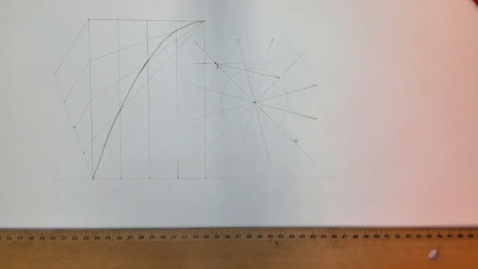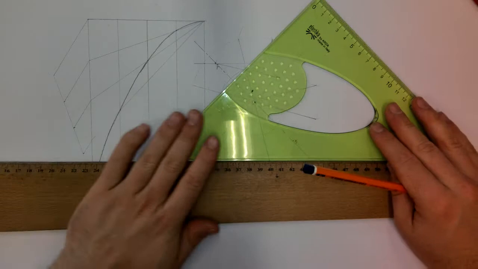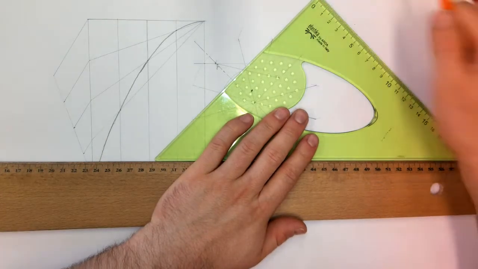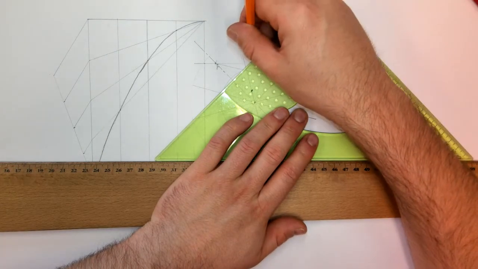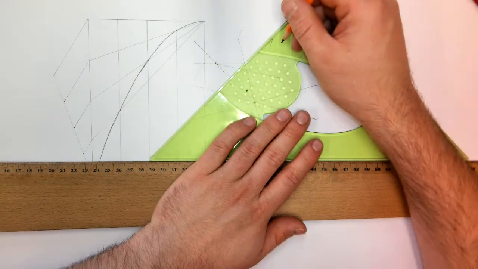And then we do our divisions. Where the division lines hit the major circle, we're going to go parallel to the minor axis towards the middle.